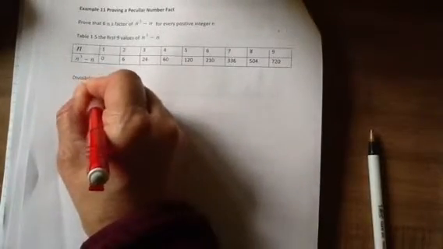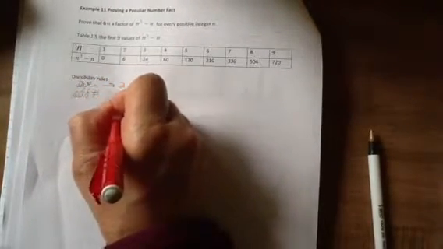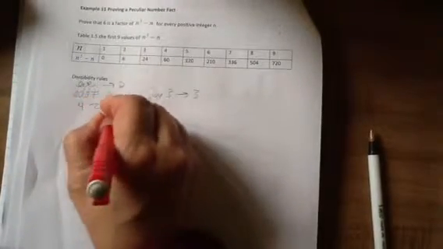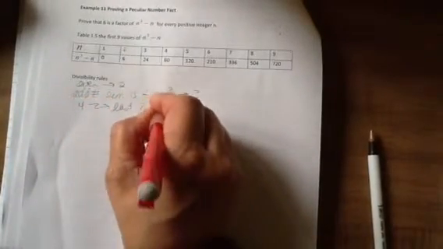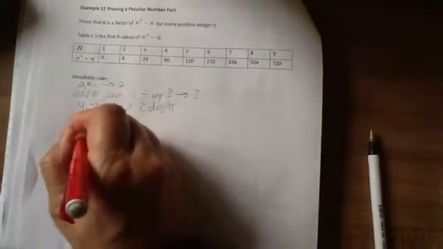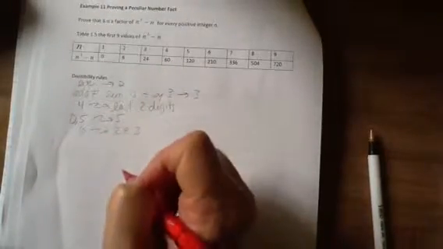Now there are some divisibility rules that you need to realize. If a number is even, then 2 goes into it. If you add the digits and the sum is divisible by 3, then 3 goes into it. On 4, it's the last 2 digits. If 4 goes into the last 2 digits, then it's divisible by 4. If it ends in a 0 or a 5, then it's divisible by 5. 6, if both 2 and 3 go into it, then it's divisible by 6.